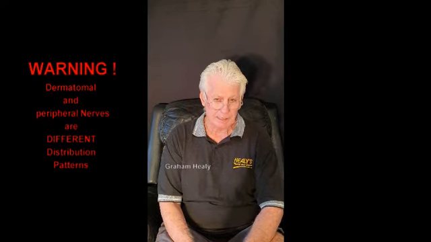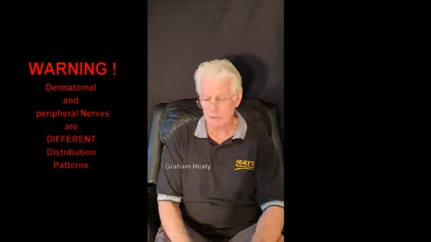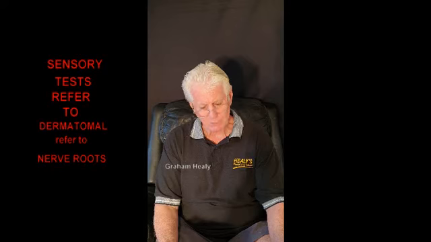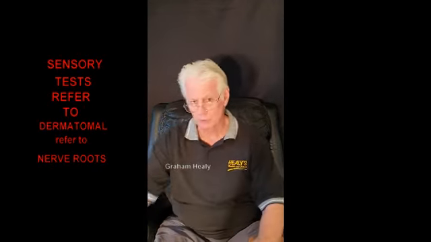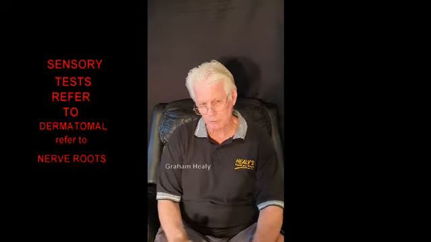So for the sensory tests, we are looking at dermatomal areas, and the dermatomal areas refer back to nerve roots. We'll go through those when we do sharp and soft on the dermatomal areas to detect if there's any sensory deficit.